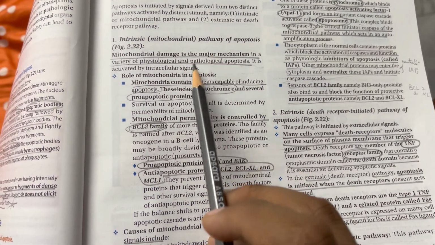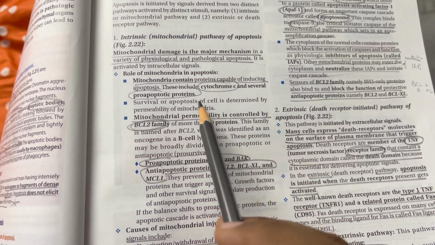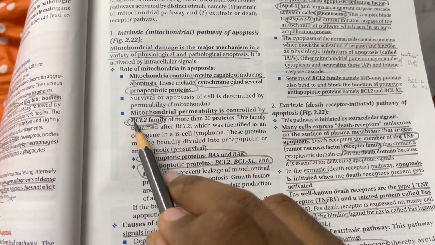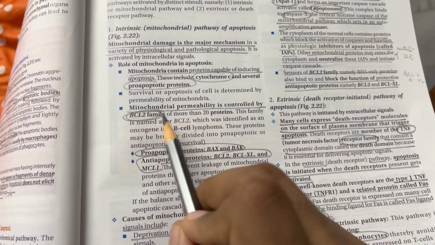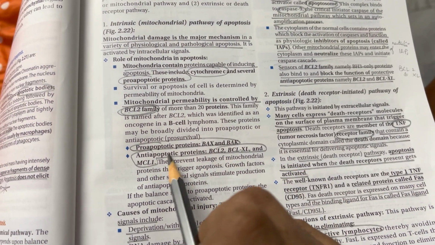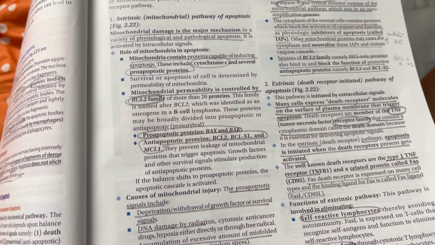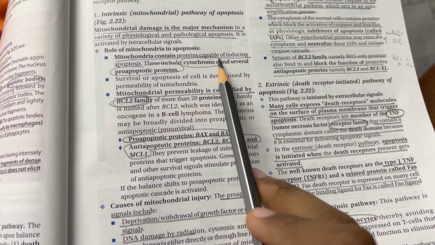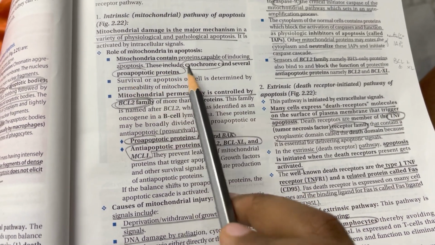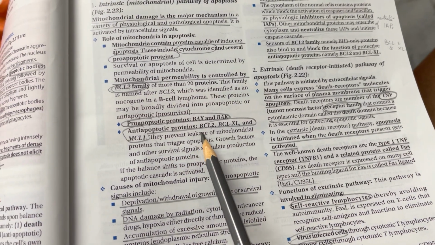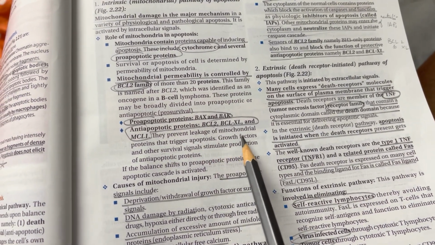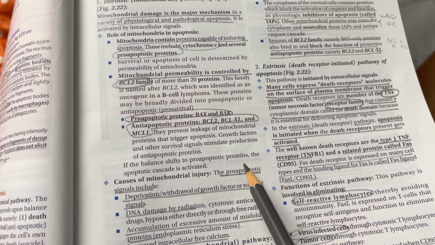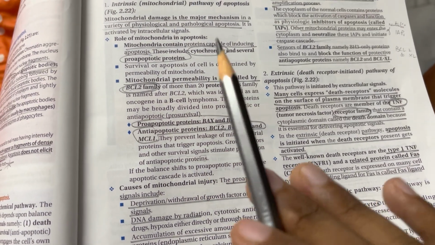In the intrinsic or mitochondrial pathway, mitochondrial damage is a major mechanism. Mitochondrial membrane permeability is controlled by the BCL2 family, B cell lymphoma family, okay? The BCL2 family consists of pro-apoptotic proteins like BAX and BAK and anti-apoptotic proteins like BCL2, BCL-XL and MCL1. These anti-apoptotic proteins prevent leakage of mitochondrial proteins such as cytochrome c. Mitochondria contain several proteins like cytochrome c and pro-apoptotic proteins, and once they leak out, they cause apoptosis. Growth factors and other survival signals stimulate production of anti-apoptotic proteins. If the balance shifts to pro-apoptotic proteins, then the apoptotic cascade is activated.